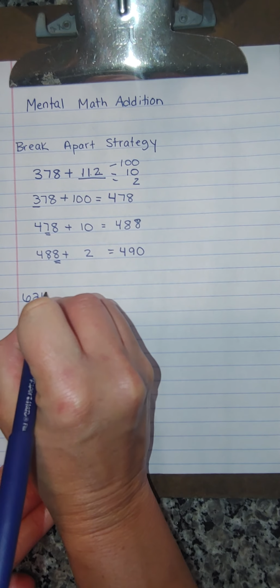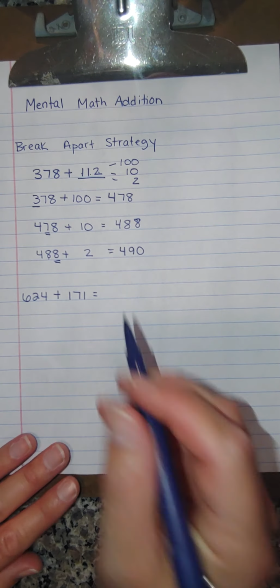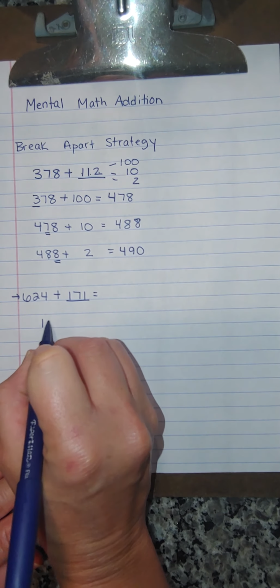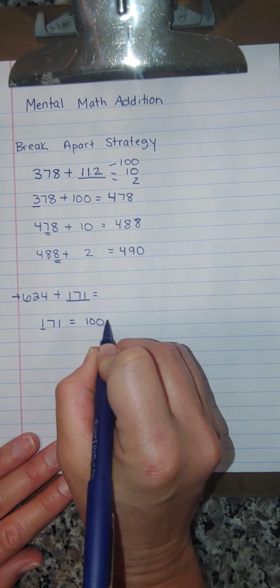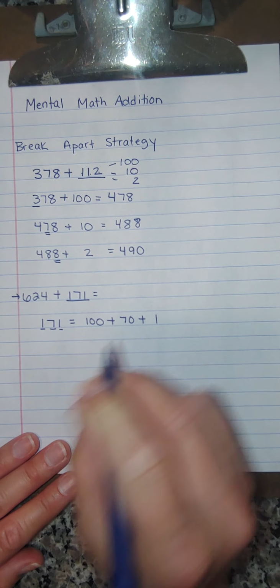And we can practice this multiple times. The key is to break it apart. So let's go ahead and do another one. Let's do 624 plus 171. And we're going to use the same break apart strategy. So the first thing I want to do, if this is my problem, is I'm going to break apart 171. So 171 would be 100 plus 7 tens, which is 70, plus 1 one.